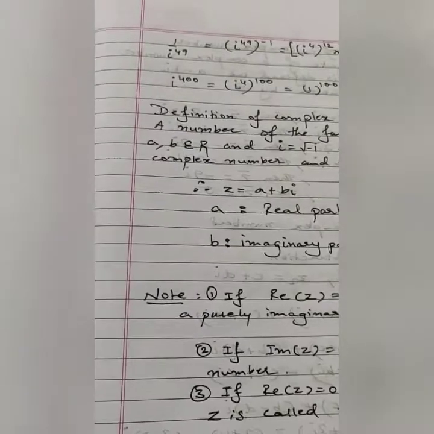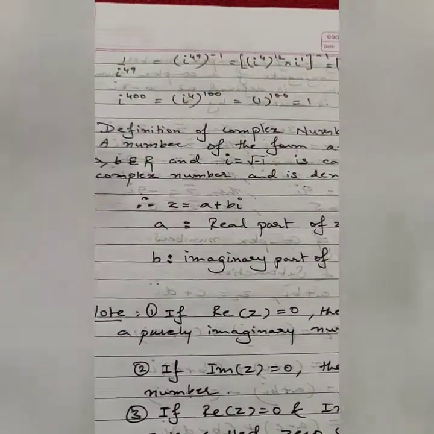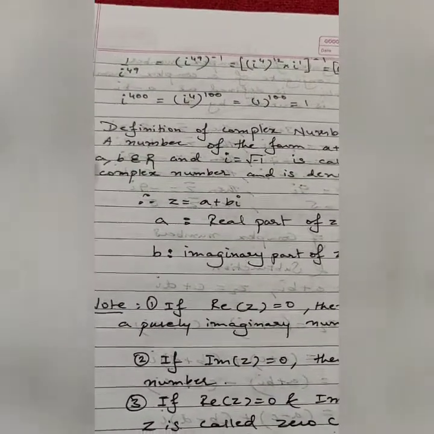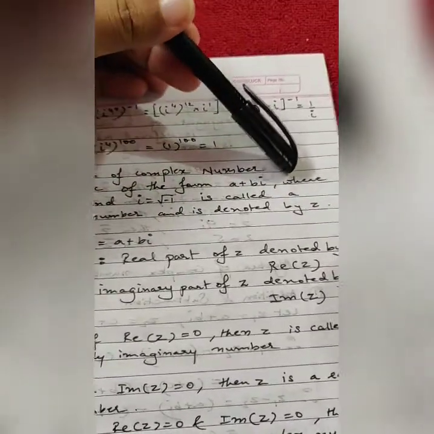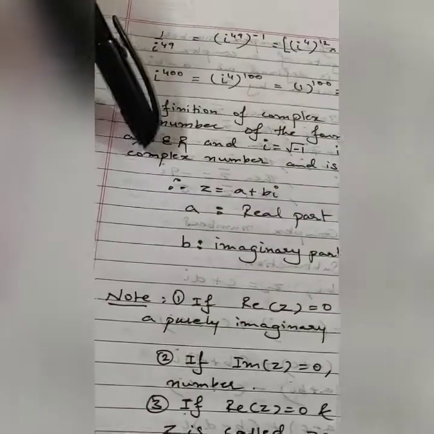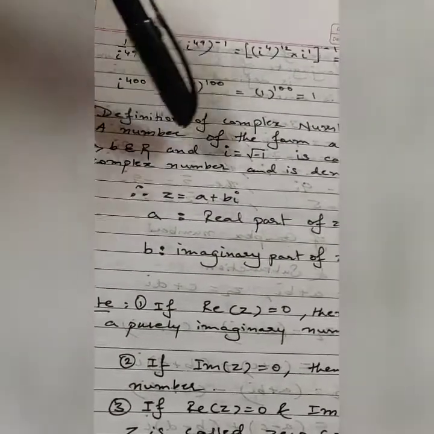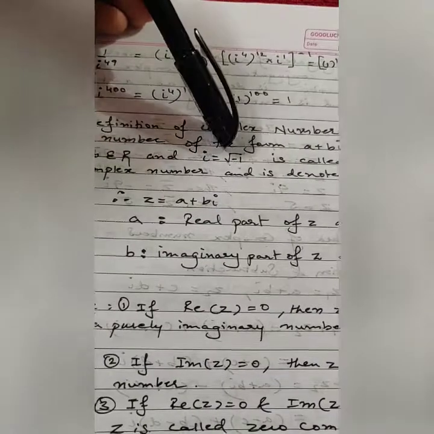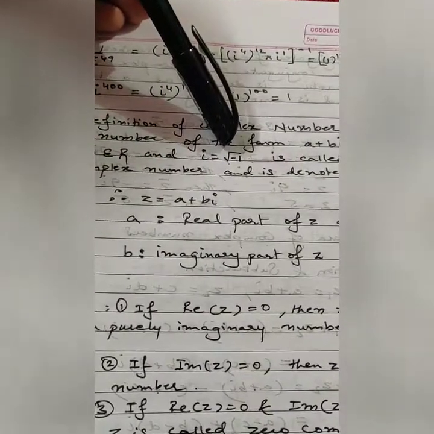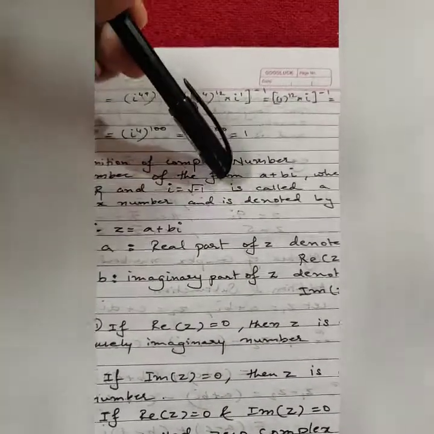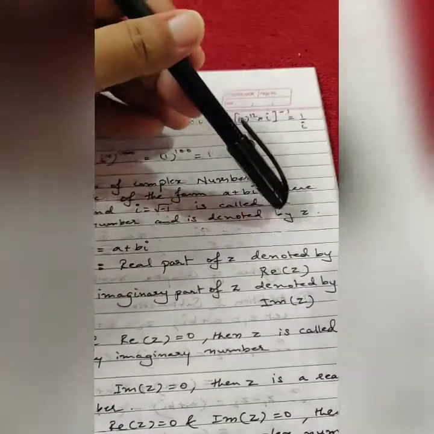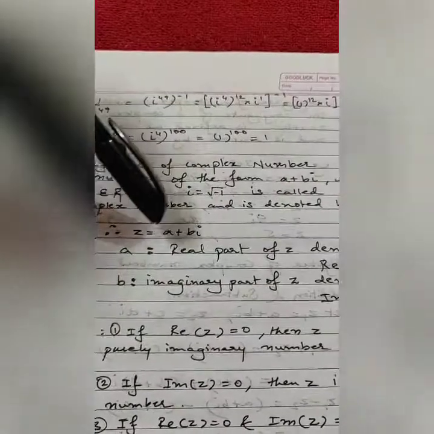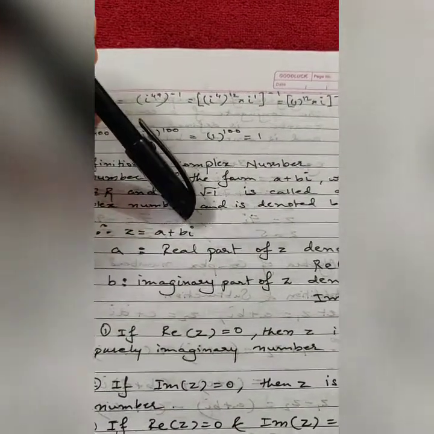Now let us take up the definition of a complex number. Now what is a complex number? A number of the form a plus bi, where a and b both are real numbers, and where i, of course, is your imaginary unit, root of minus 1. So a plus bi is called a complex number, and it is denoted by z. So z is equal to a plus bi becomes a complex number.